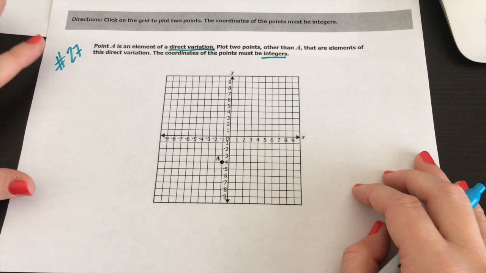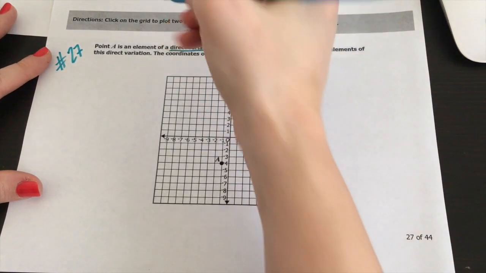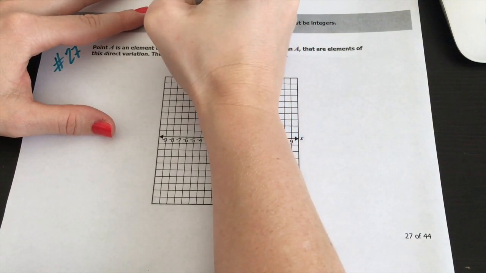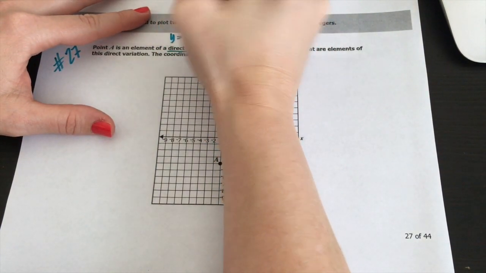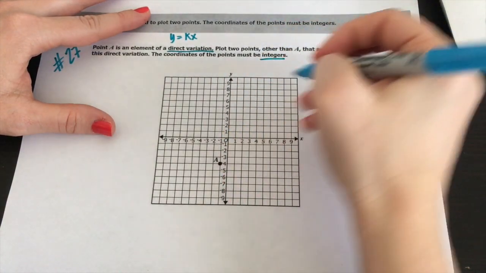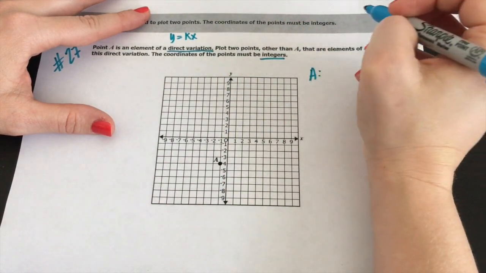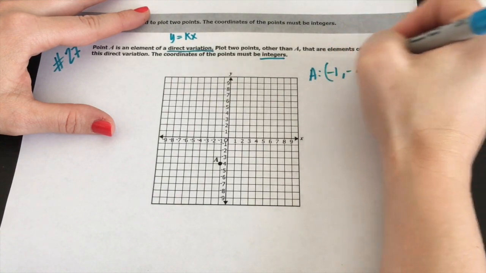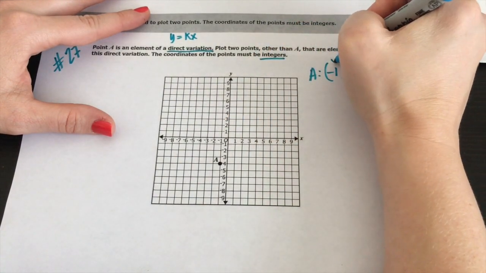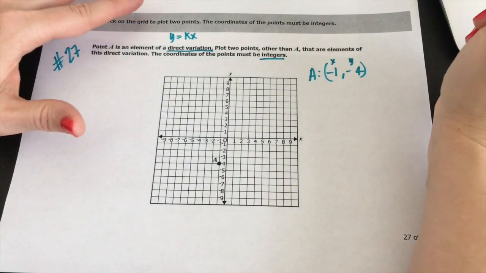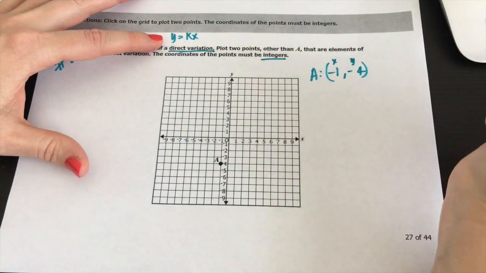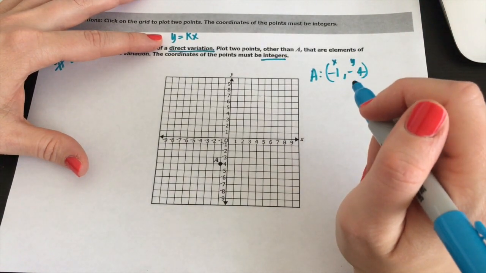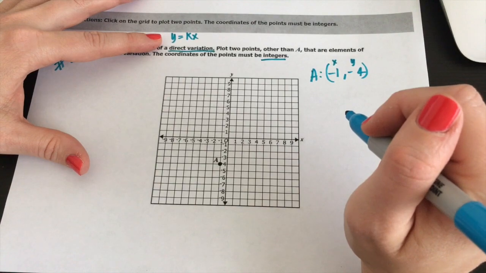All right, so let's take a look at what this means. Direct variation. Remember, there's a formula for this. It's y is equal to kx, right? And if we look at point A, that is -1, -4, right? So we know x and then y. If we plug that in, remember, we can find what k is. And if we know what k is, then we can pick any x coordinate and find y, right?